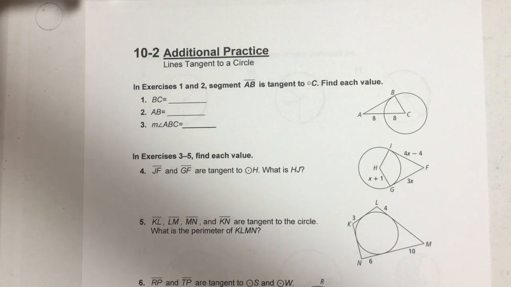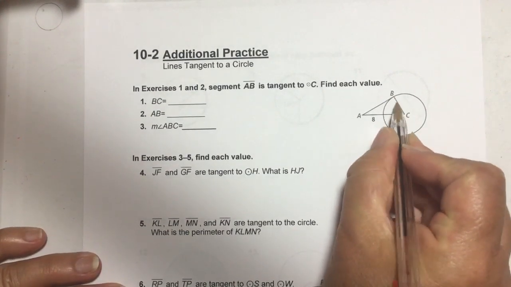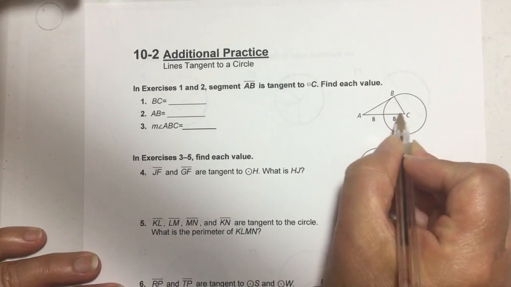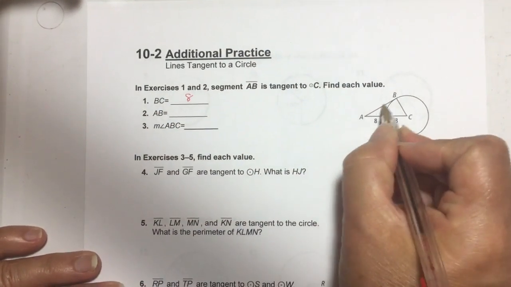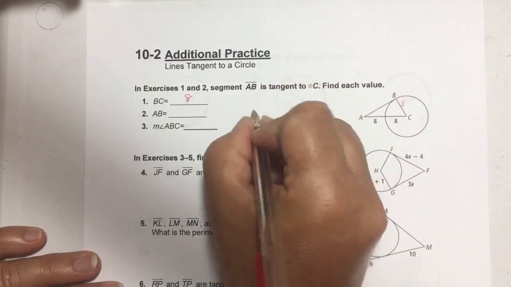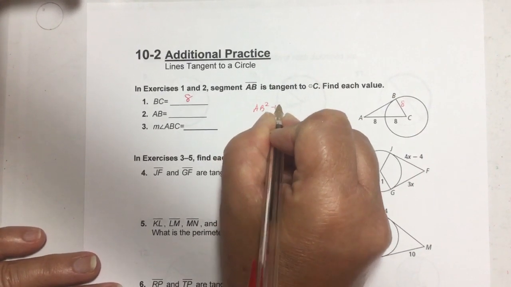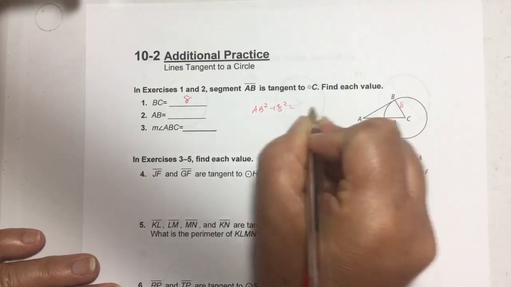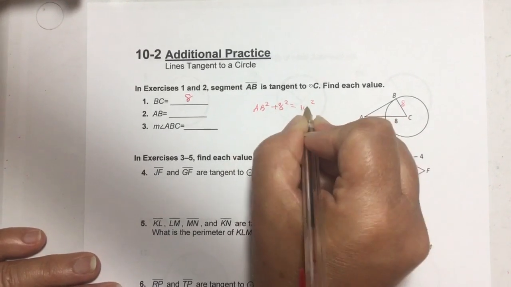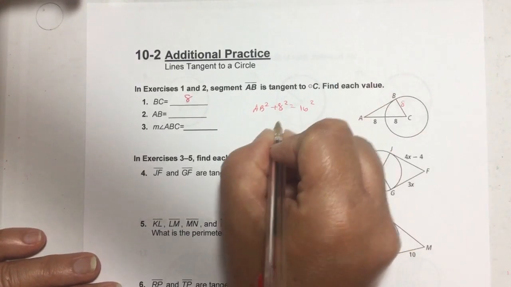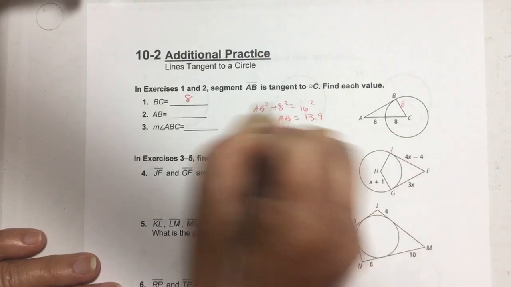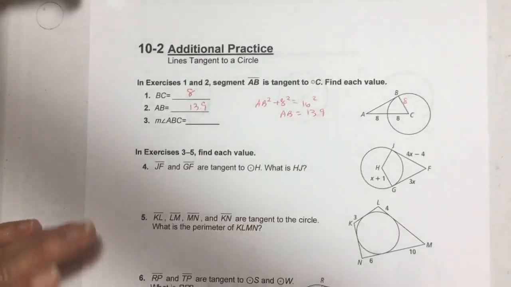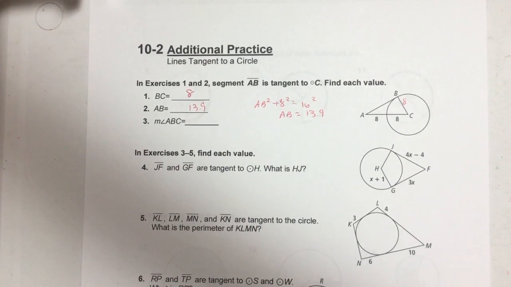All right, number one, BC. Notice it is a radius. This one can be tricky, but all radii are equal, so it's actually very simple. It's 8. Now to get AB, you're going to need to do the Pythagorean theorem. 16 squared, subtract 8 squared, and then take the square root of it, and it does round to about 13.9. You could have put it in radical form, but I didn't say you needed to do that.